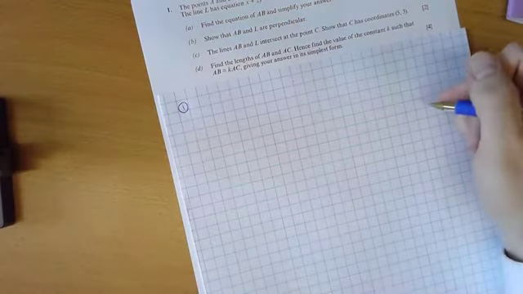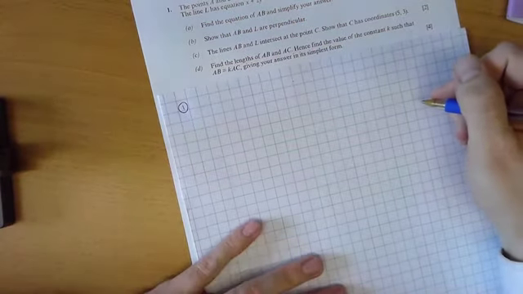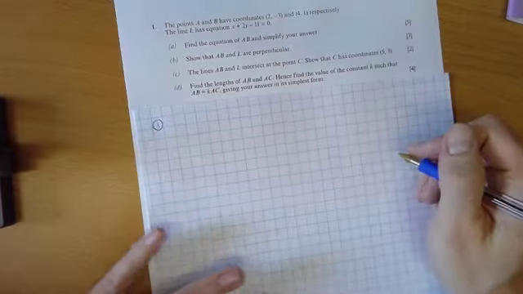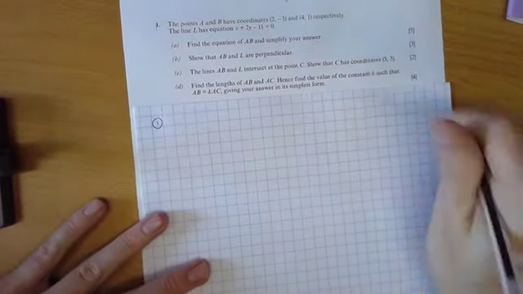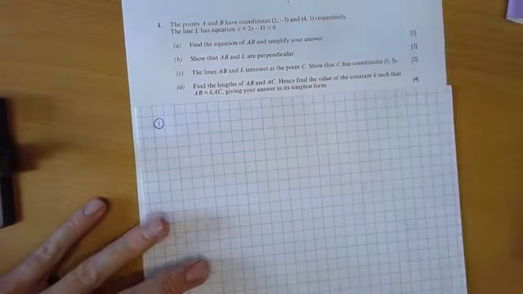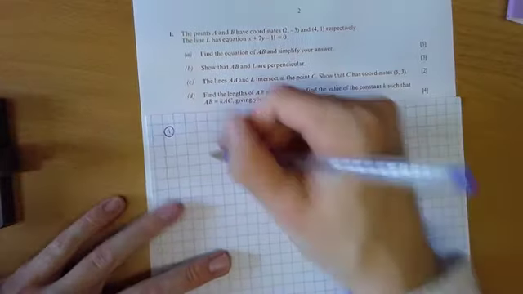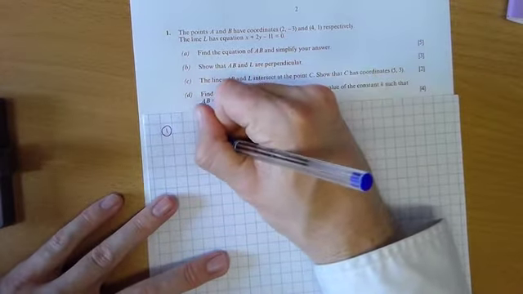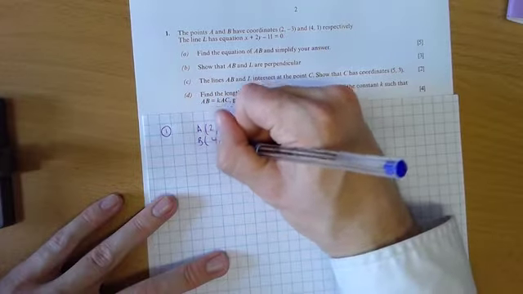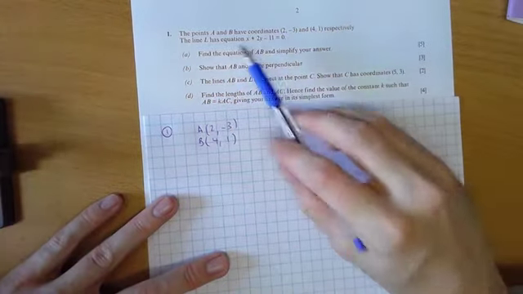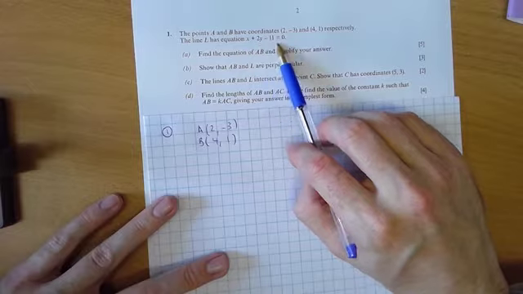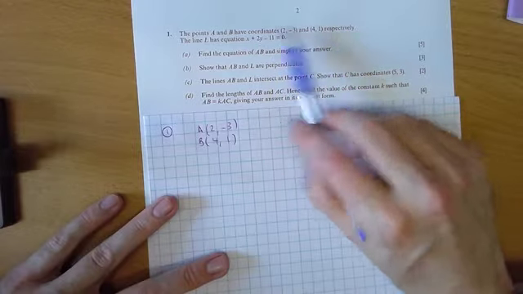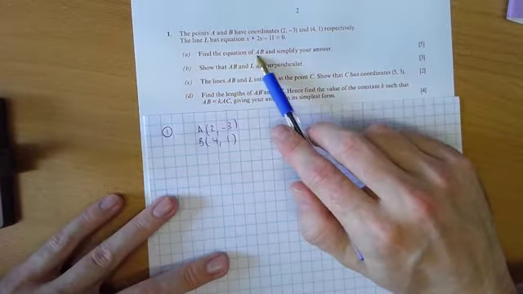So I'm expecting key principles to come up such as gradients, equations of lines, etc. It says that the points A, B have the following coordinates. When I write them down, I like to stack them one above the other. It maybe makes working out the gradients slightly easier. And it says the line L has the equation x plus 2y. So we have these different coordinates and we have this line. It says find the equation of AB.